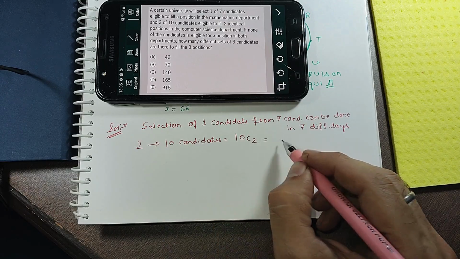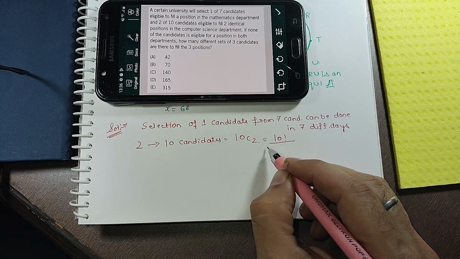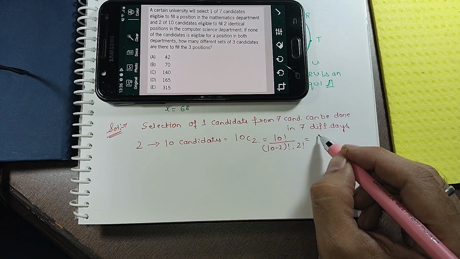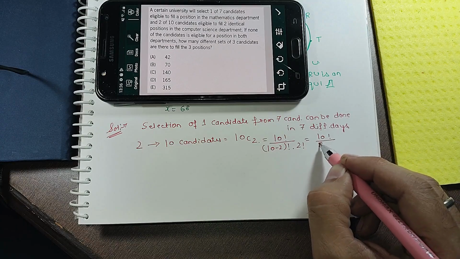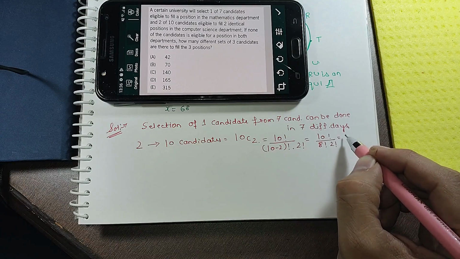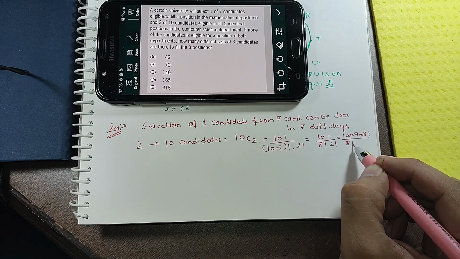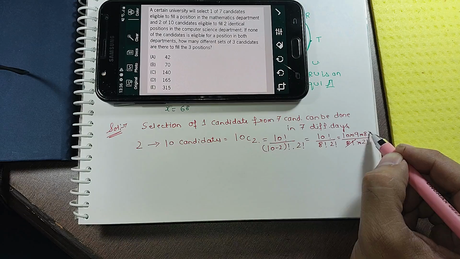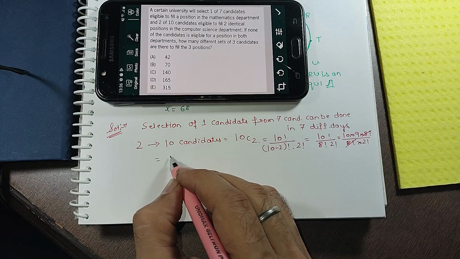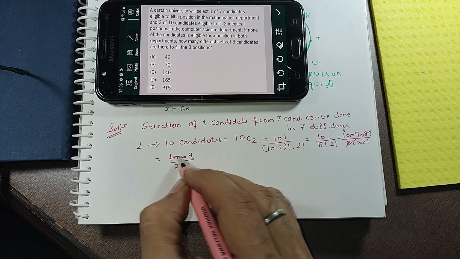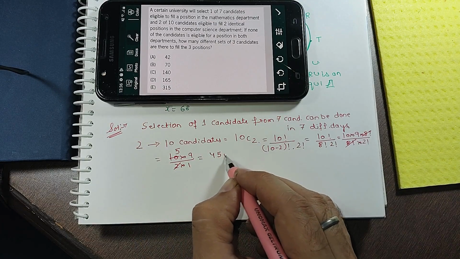So this is basically equal to 10 factorial upon 10 minus 2 factorial multiplied by 2 factorial. So this will be 10 factorial upon 8 factorial into 2 factorial. So this will be 10 into 9 into 8 factorial divided by 8 factorial into 2 factorial. So 8 factorial gets cancelled. So we'll be left with 10 into 9, and 2 factorial is basically 2 into 1. So this will be 9 into 5, 45, right?